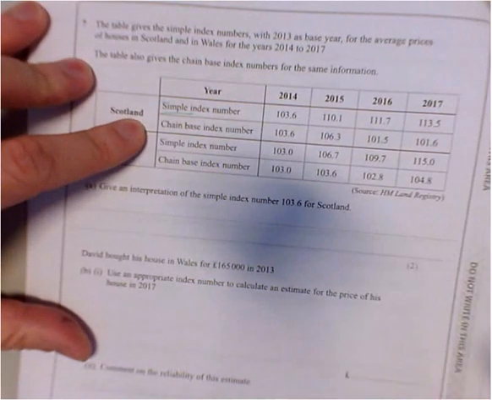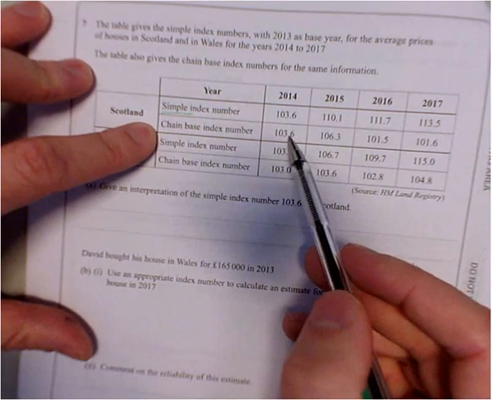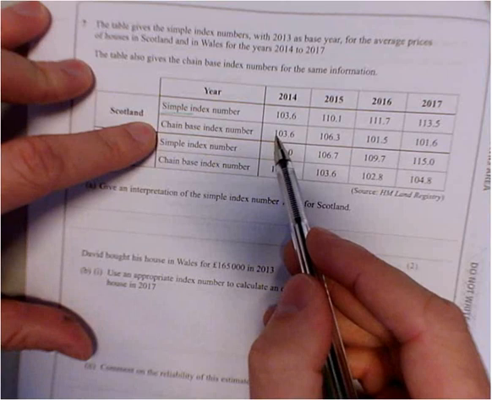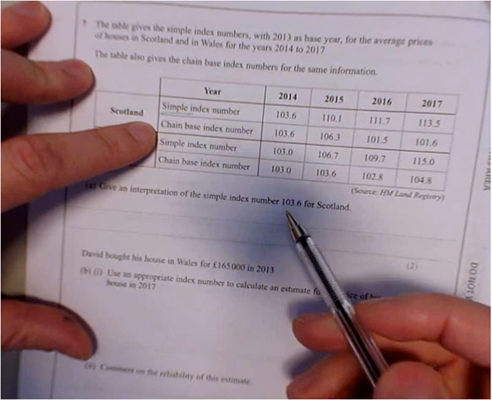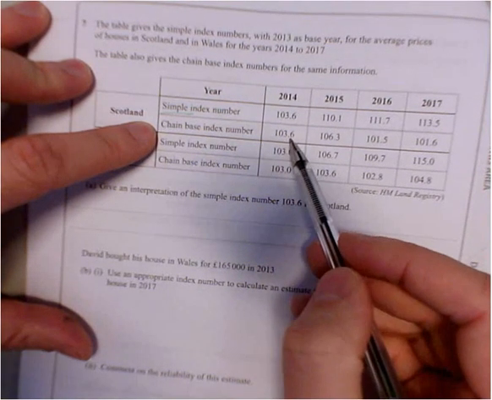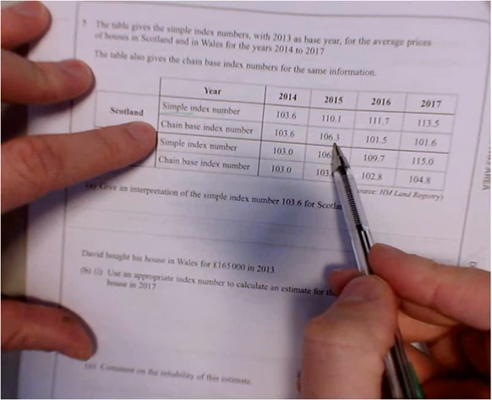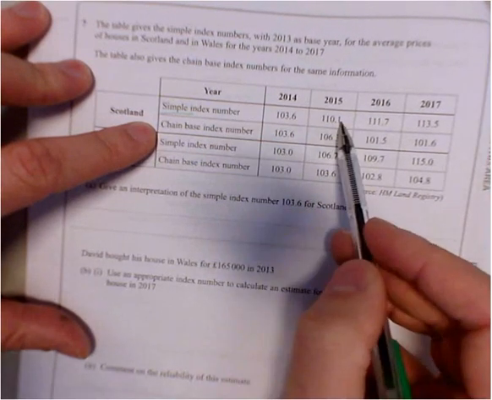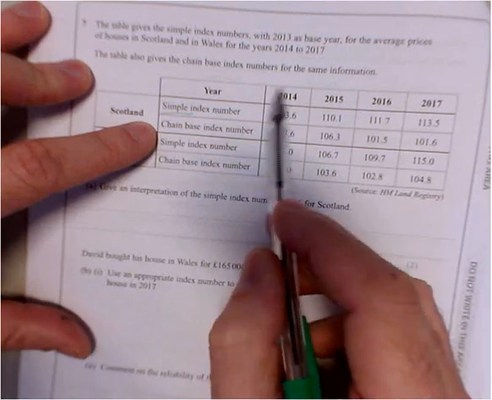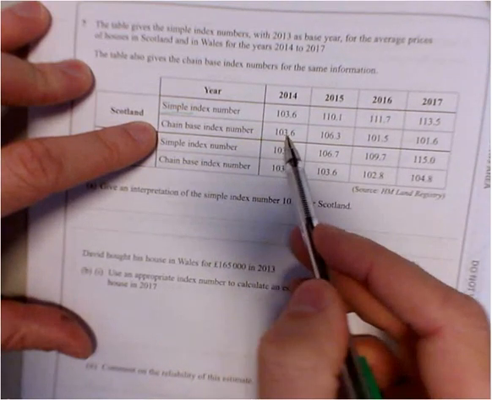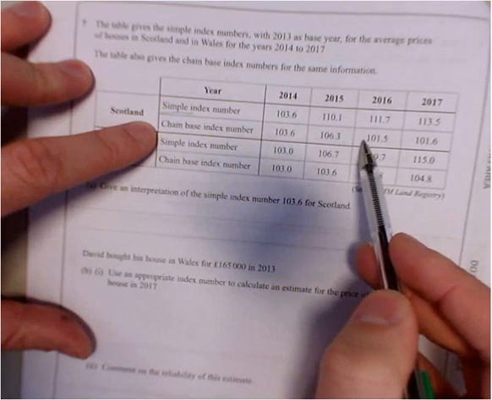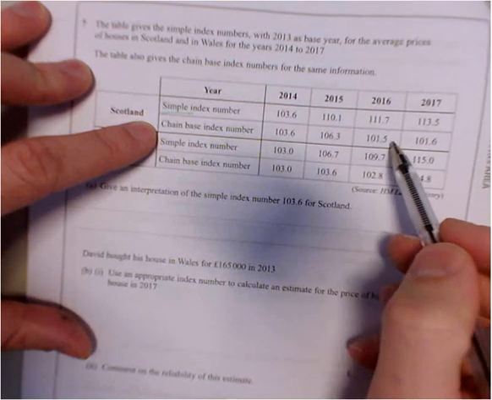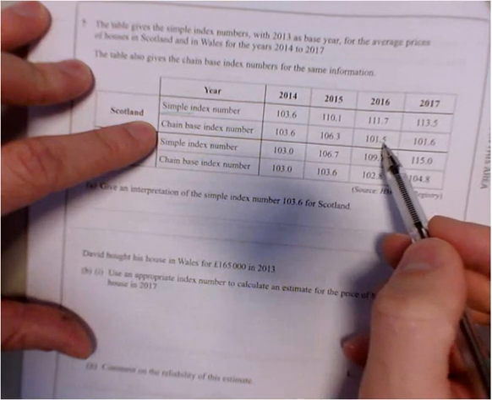The chain-based index actually compares year on year. So here, from 2013, that was 100, it's gone up 3.6%. From 2014 to 2015, it's gone up 6.3%. So from that year to that year. Remember, this one was going from 2013 up, 2013 up, 2013 up. That's just going from the previous year, the preceding year each time. So from 2015 to 2016, there was an increase of 1.5%.